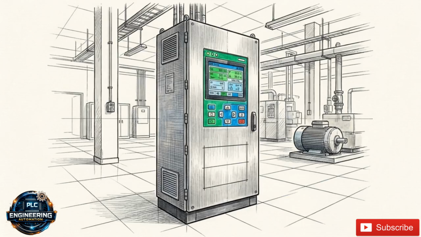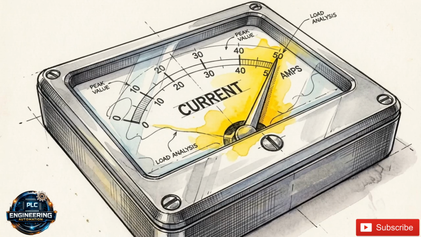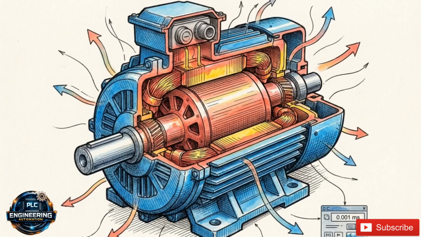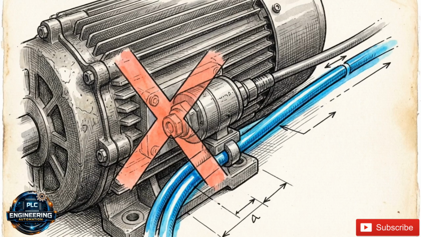In its fully commissioned state, the VFD constantly analyzes motor current, internal magnetic flux, and thermal buildup at microsecond resolution. This density of data raises an inevitable question. Will this micro-level electrical analysis eventually replace the need for external mechanical sensors altogether?